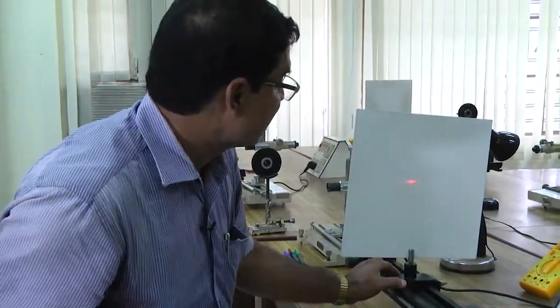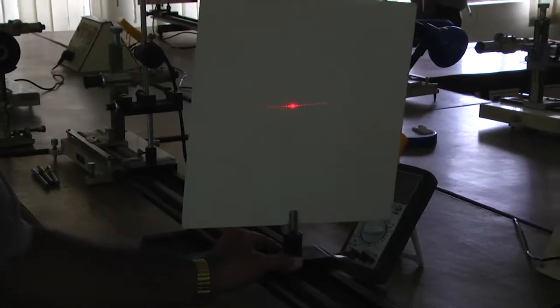I am increasing it, you can see the separation. Let me decrease it, because there is not much distance on that side. Now I am decreasing the distance, so this order will be closer.